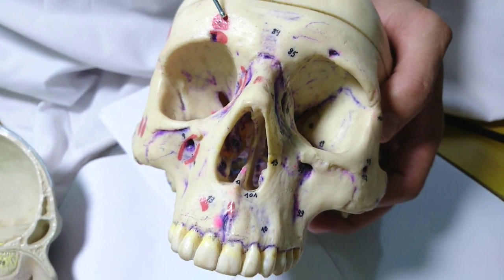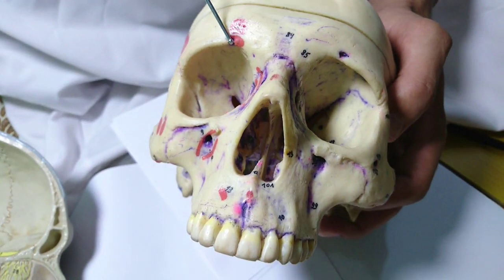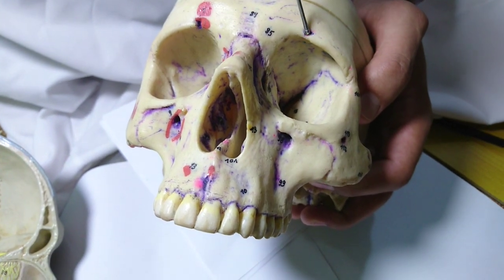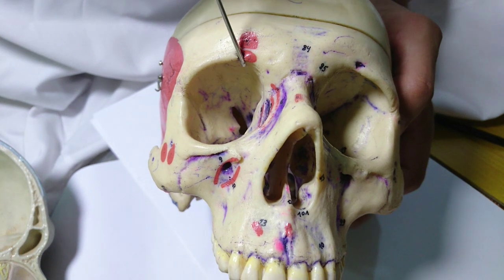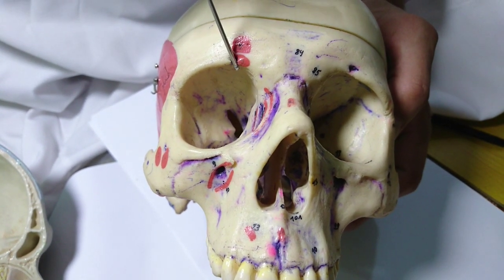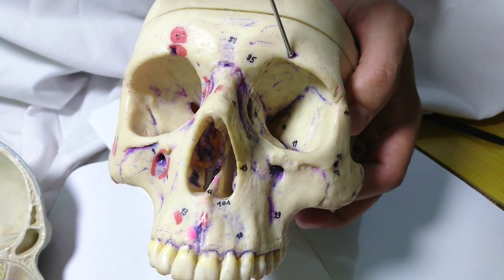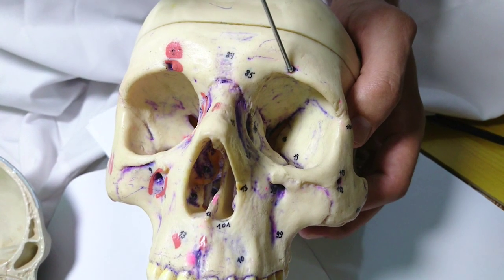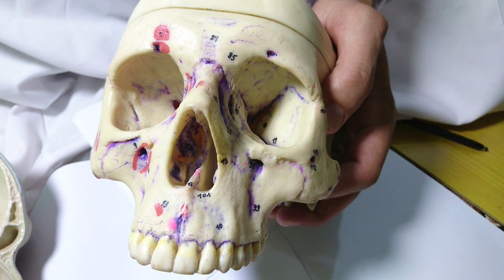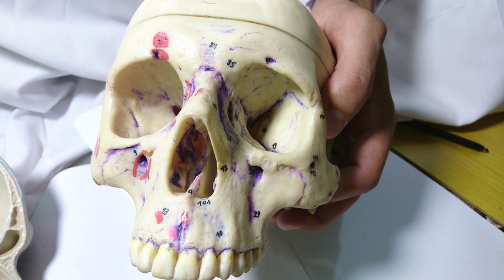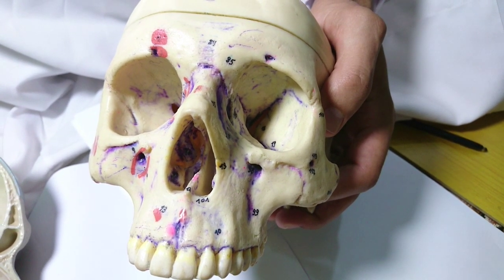Features of the frontal bone have supraorbital foramen or notch. هنا عندي supraorbital notch، هنا supraorbital foramen. Structure passing through this foramen: supraorbital nerve and supraorbital vessel.